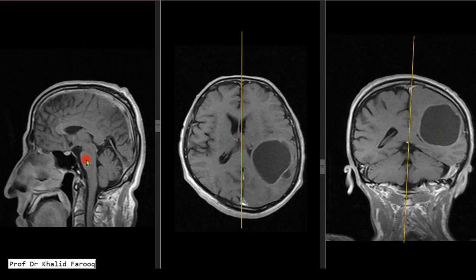Here you see midbrain, pons, medulla oblongata, fourth ventricle and cerebellum. All these structures are unremarkable. We can see optic chiasm, mammillary body and pituitary gland.